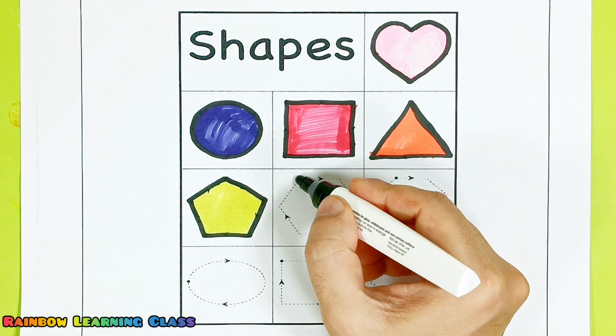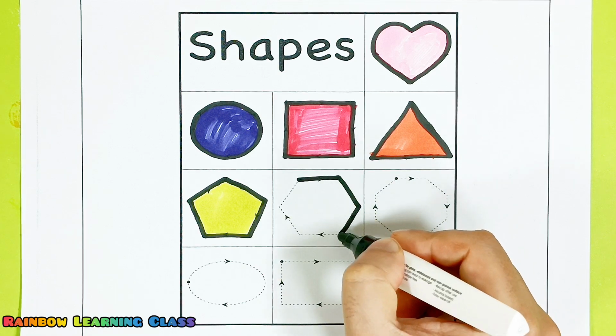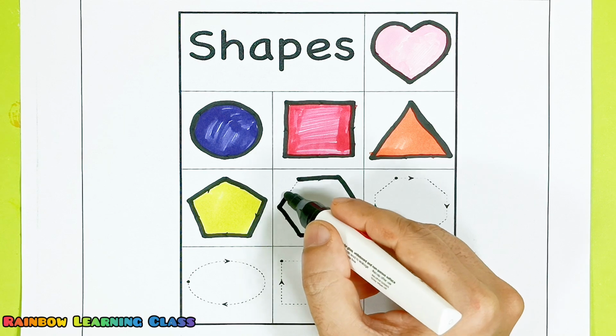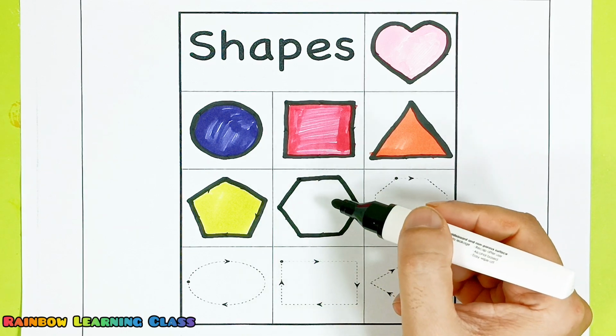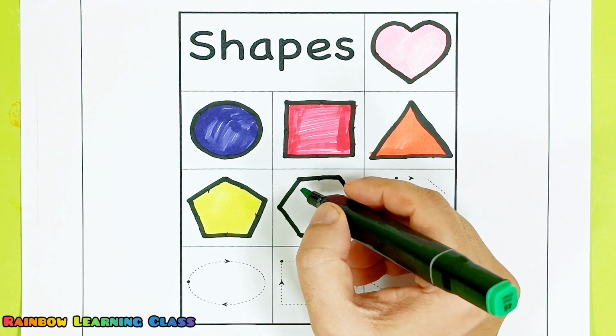Next shape, hexagon. 1, 2, 3, 4, 5, 6. Hexagon is 6 corner. Green color. Hexagon is green color.